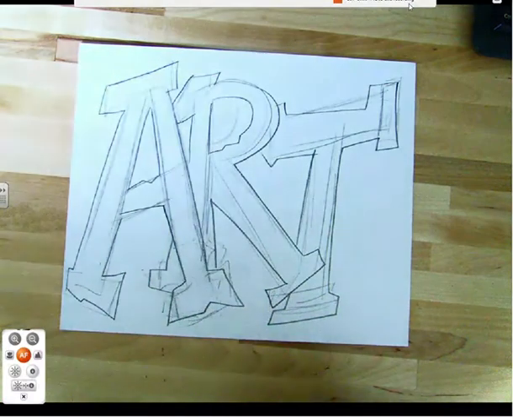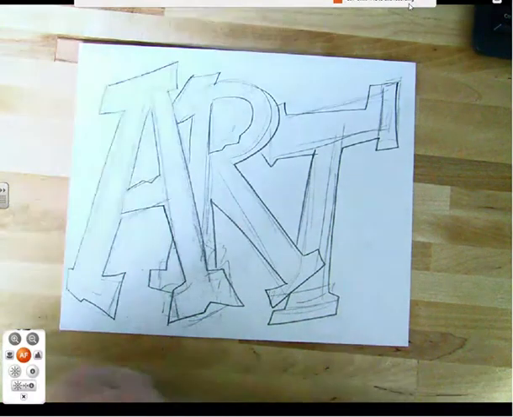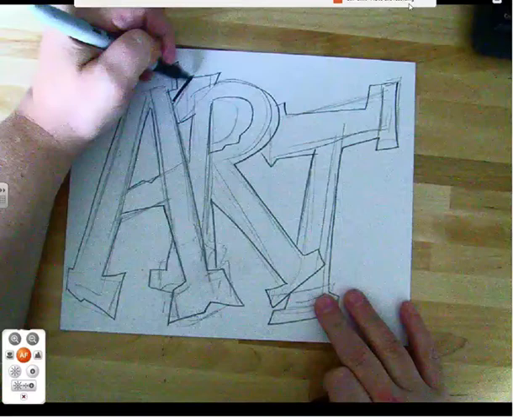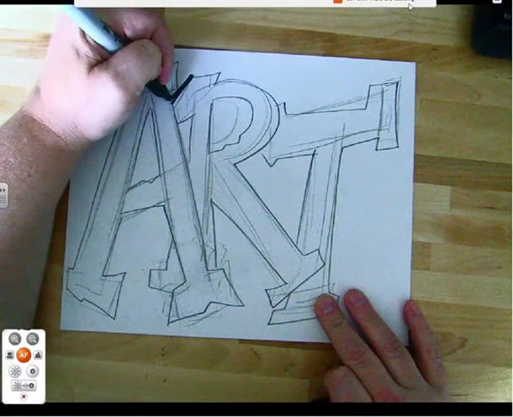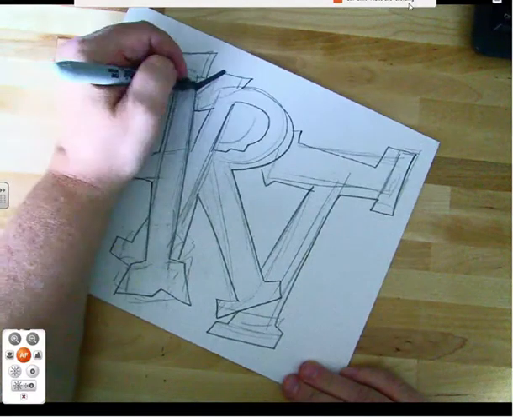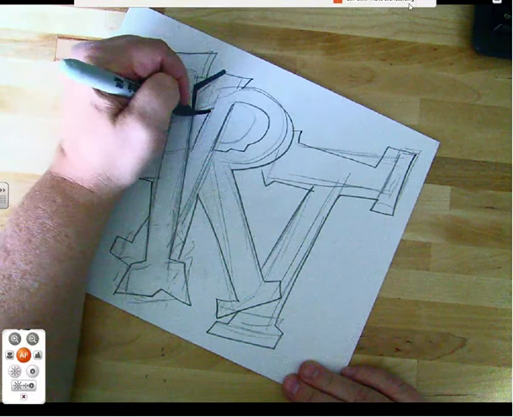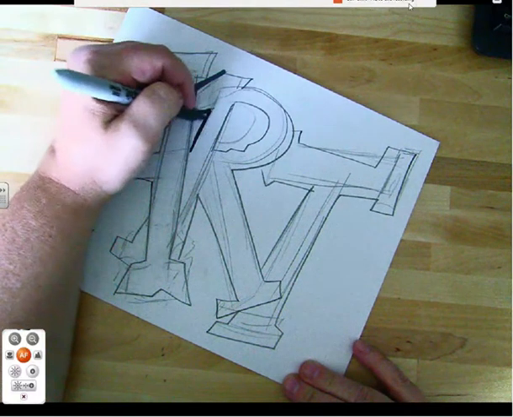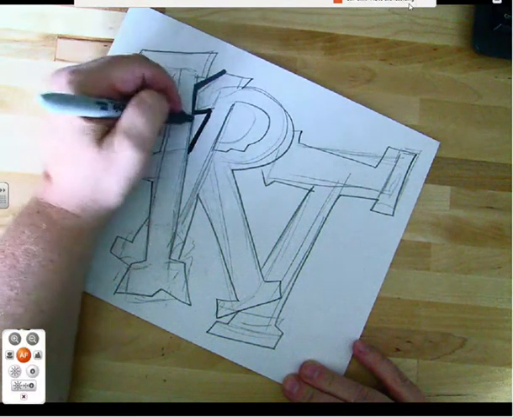Now what I'm going to do is take a thick black marker. It could be any color, or it could be a darker color as well. I wouldn't do a light color, but a darker color, so it could be dark blue or dark green. And I'm going to go around those lines I created.